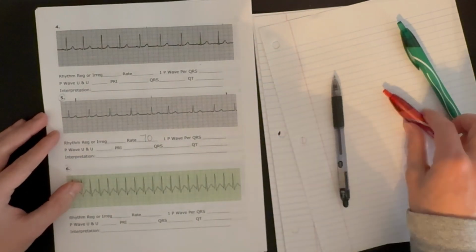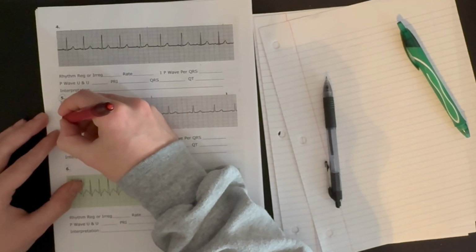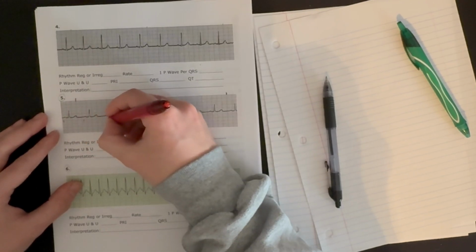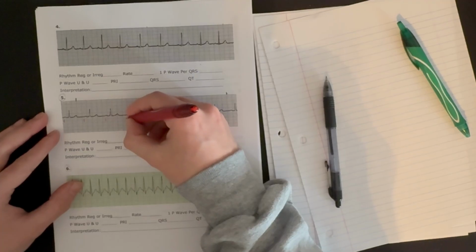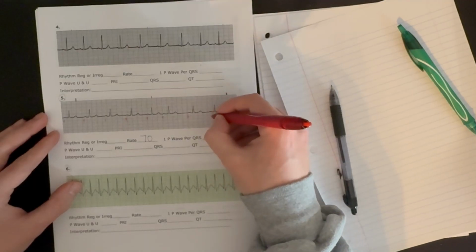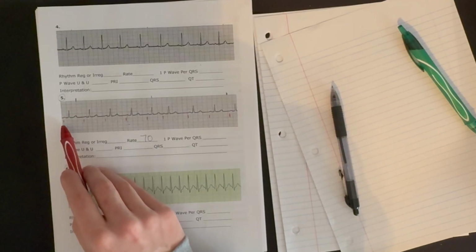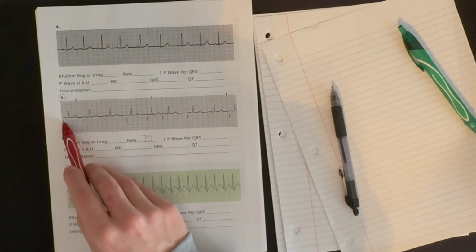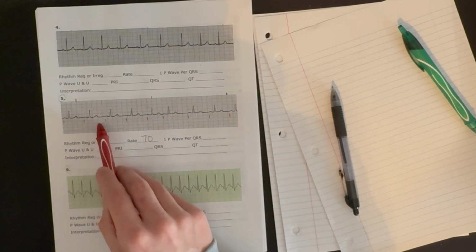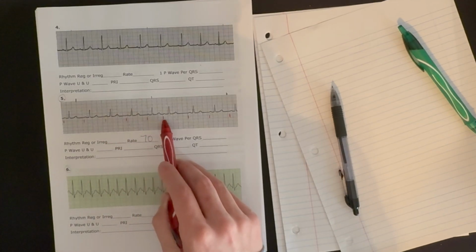Let's check our rhythm. So let's check our P waves. We have P to P interval is about half, 1, 2, 3, a little over 3.5. Half, 1, 2, 3, a little over 3.5. Same here, but here we get a change.